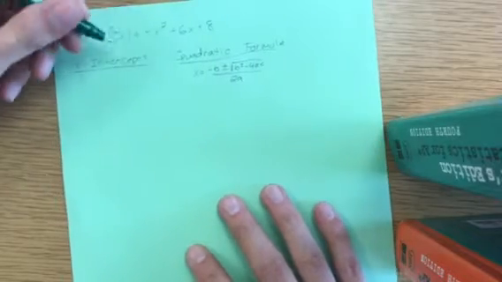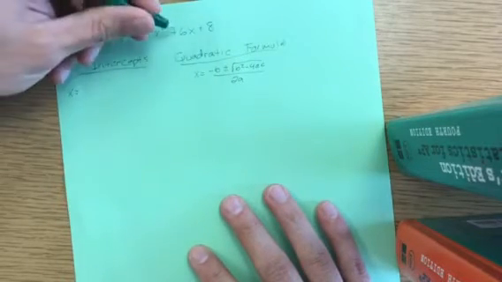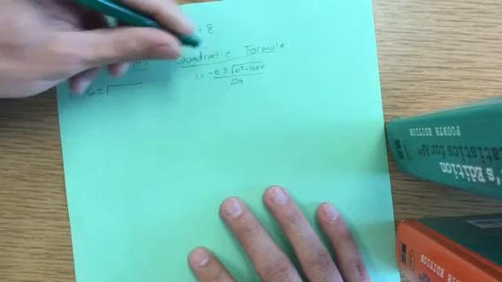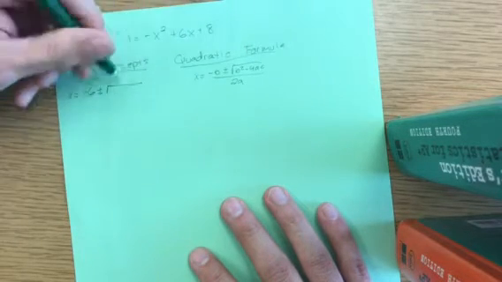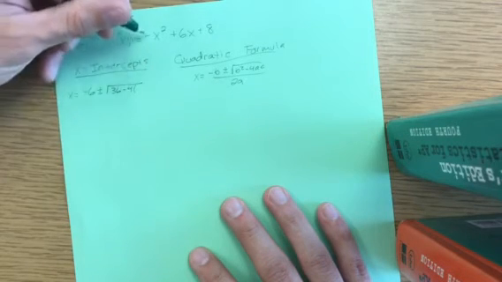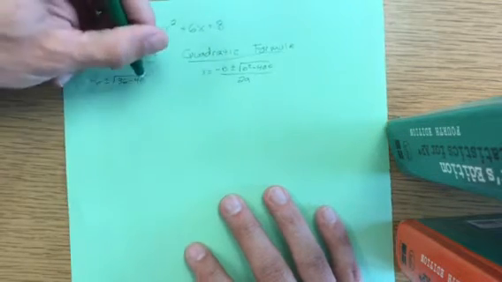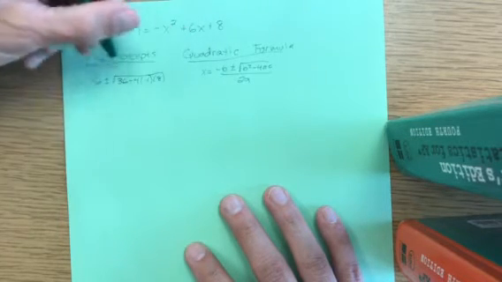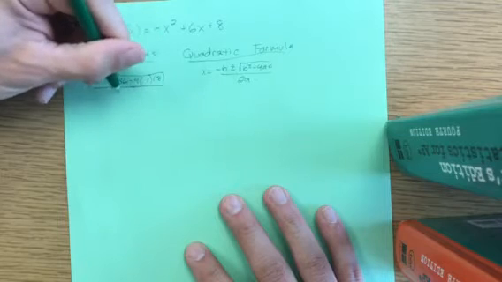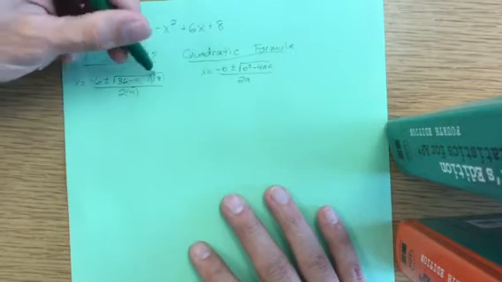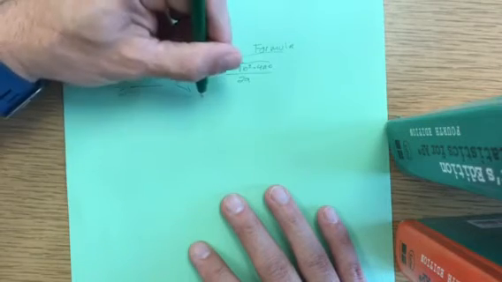As I start to input these values, I do x equals the opposite of b, which is -6, plus or minus the square root of b squared, which is 6 squared, you get 36, minus 4 times your a value, which is -1, times your c value, which is 8, all over 2a, or in our case, 2 times -1. I always like to do the square root function first, so I'm going to do that over here.